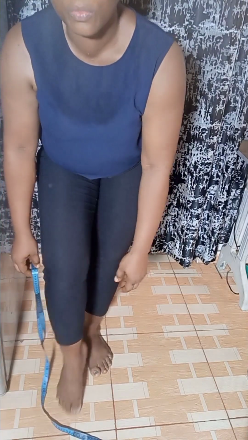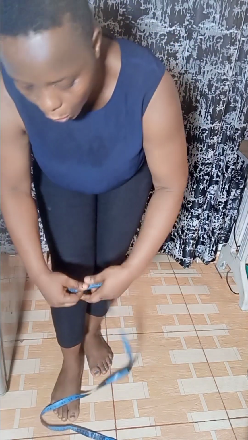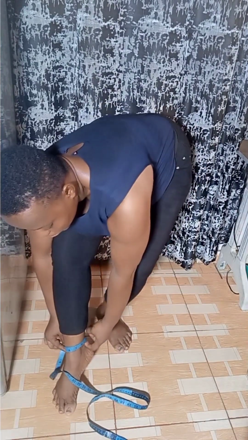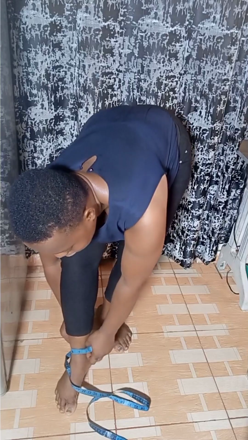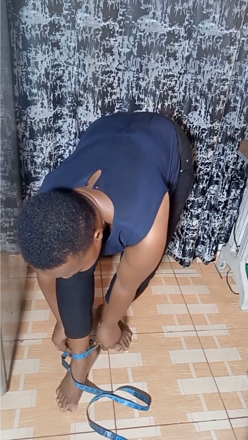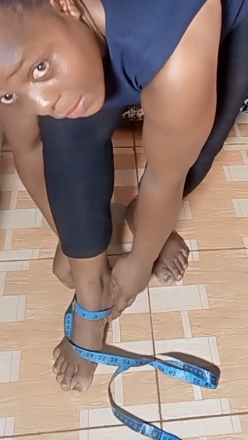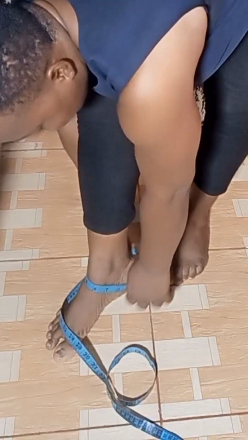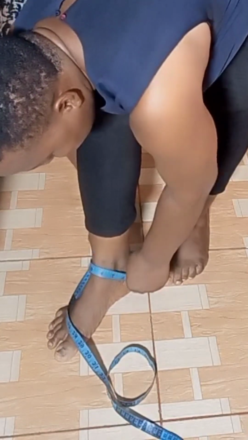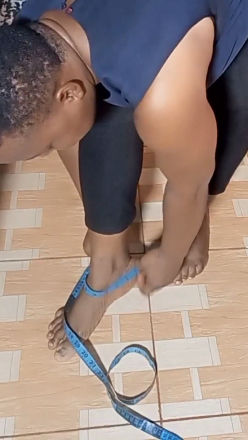Then the next one is the ankle. You can leave it like this if it's a stretchy fabric, but if it's not a stretchy fabric, you don't leave it like that, because you have to consider pulling it out. So you have to be sure that you give some room like so, and try pulling it out to be sure that it can pass through. You can see what I'm doing. Once you do this, then you take what you have there. For me it's 14, and that's it, guys.